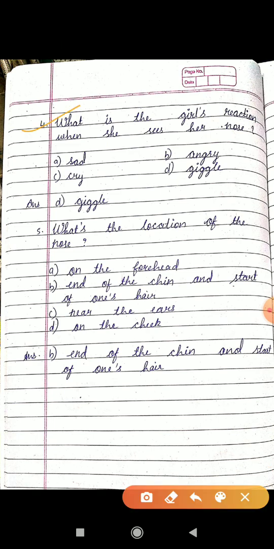Next, what is the girl's reaction when she sees her nose? A. Sad, B. Angry, C. Cry, D. Giggle. So, what's the girl's reaction when she sees her nose? Giggle. She laughs, right? So, yes, answer is D. Giggle.